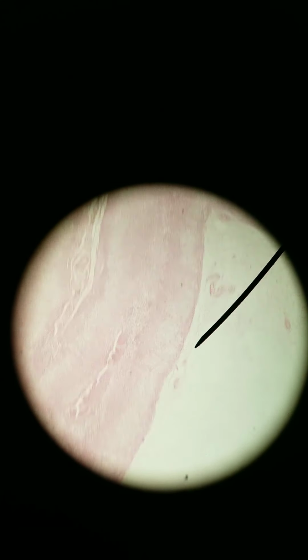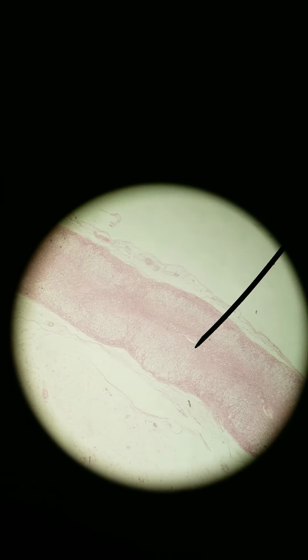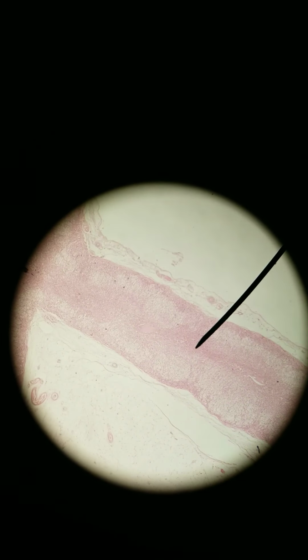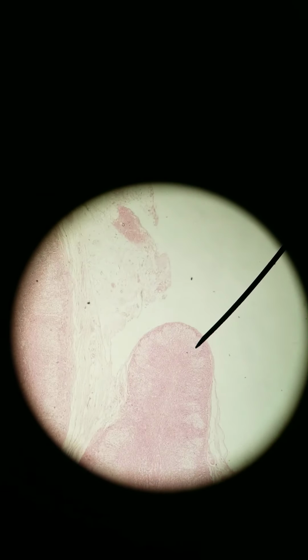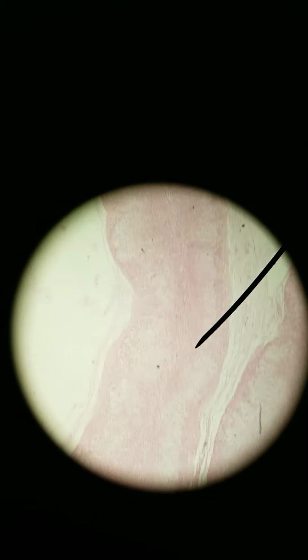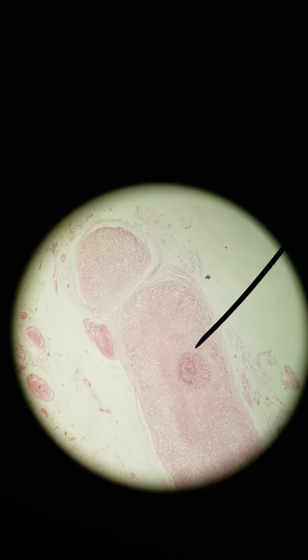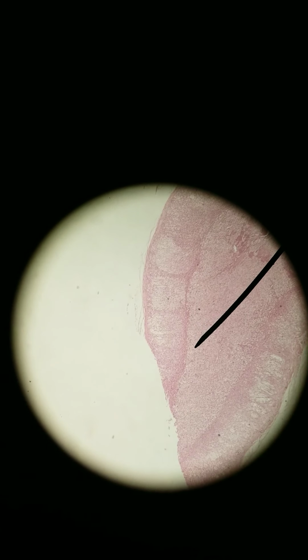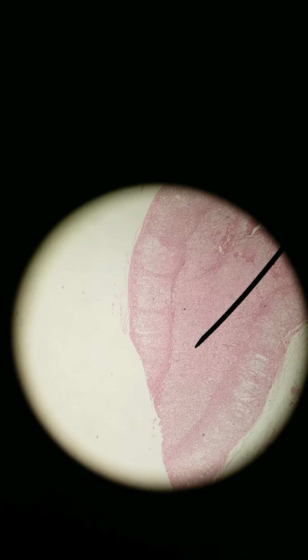I can trace it all the way around. Keeps wrapping, wrapping. I'll just do this because it's kind of fun, actually. Keeps wrapping around. This is all still cortex. That's a big adrenal gland. Okay, and back to the start. So you can see that the cortex wraps all the way around the gland. Medulla would be everywhere in between.